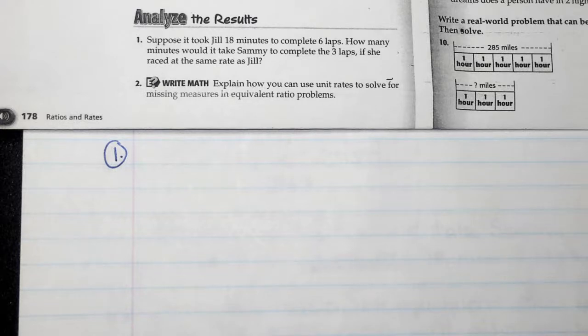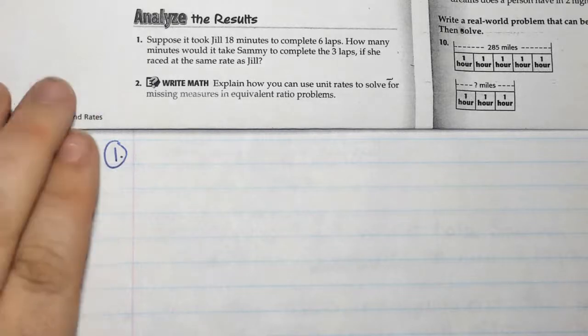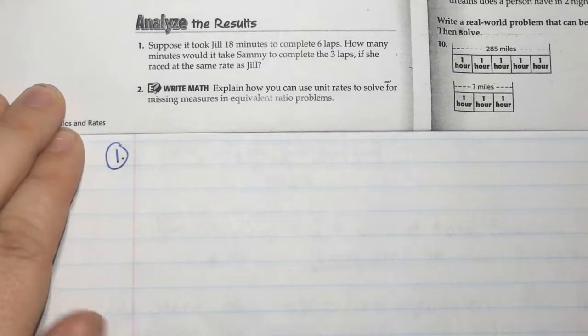All right, we're going to be using that knowledge to make these tables. Now remember, guys, our goal here is visual representation, right? So we're going to be drawing. A tape diagram could also be called a bar diagram. All right, so we're going to be drawing some bars to represent these ratios. All right, so let's look at number 1. Number 1 says, suppose it took Jill 18 minutes to complete 6 laps.